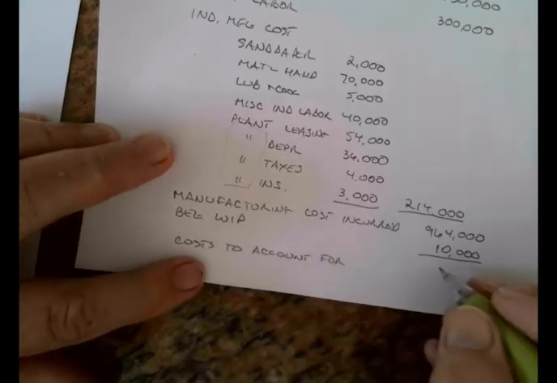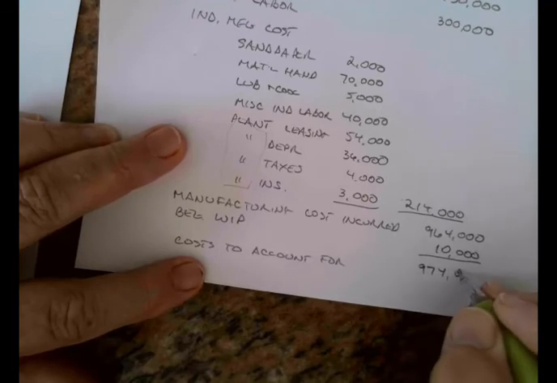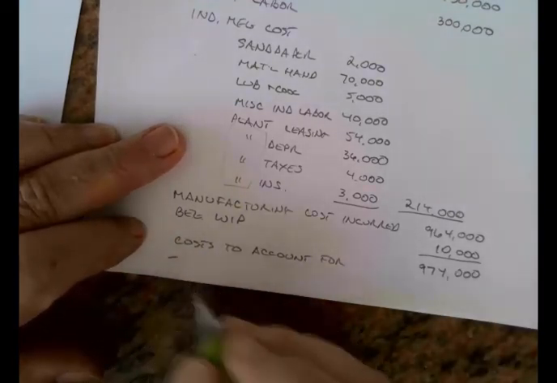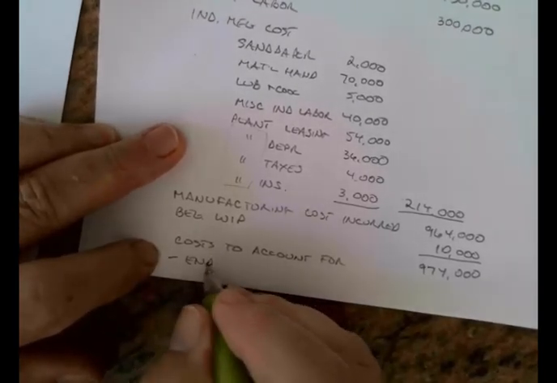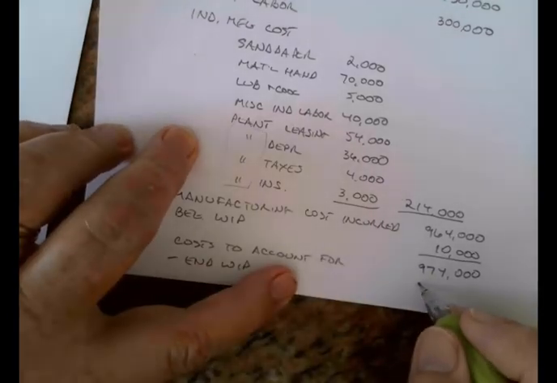And that is $974,000. Subtract ending work in process, then you run out of space. Ending work in process is $14,000.